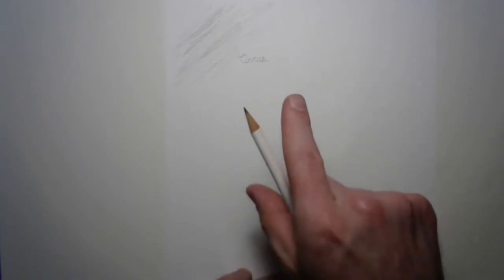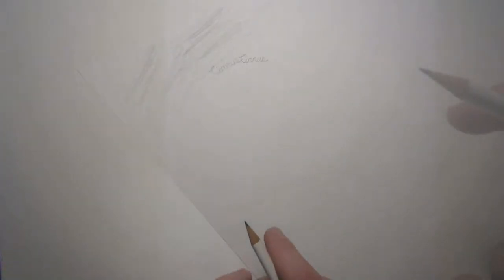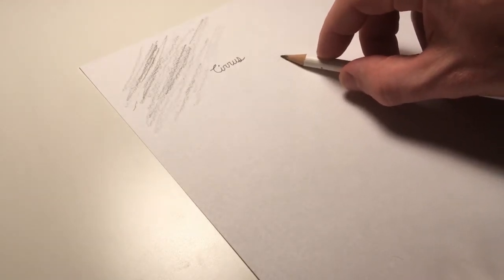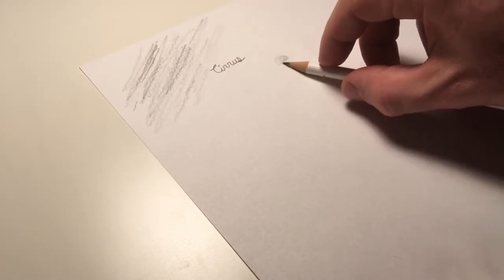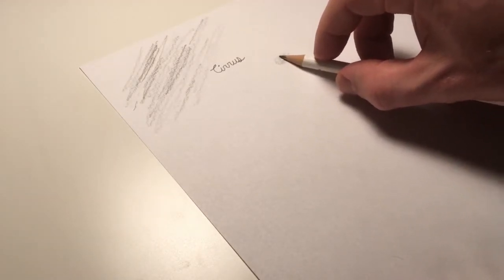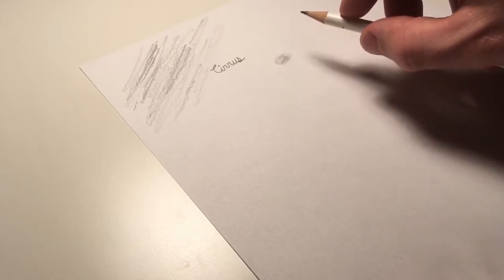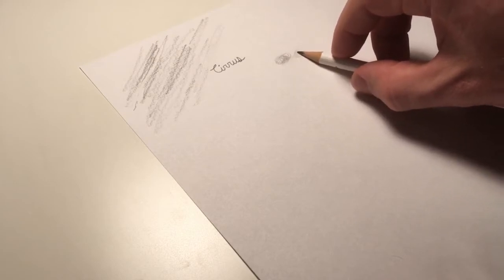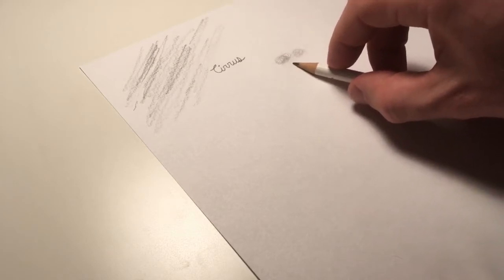Let's learn about another cloud you might have seen today. This one's a little bit different. It forms in little clumps, light little clumps. So let's make little soft patches with the side of our pencil very gently, very gently.